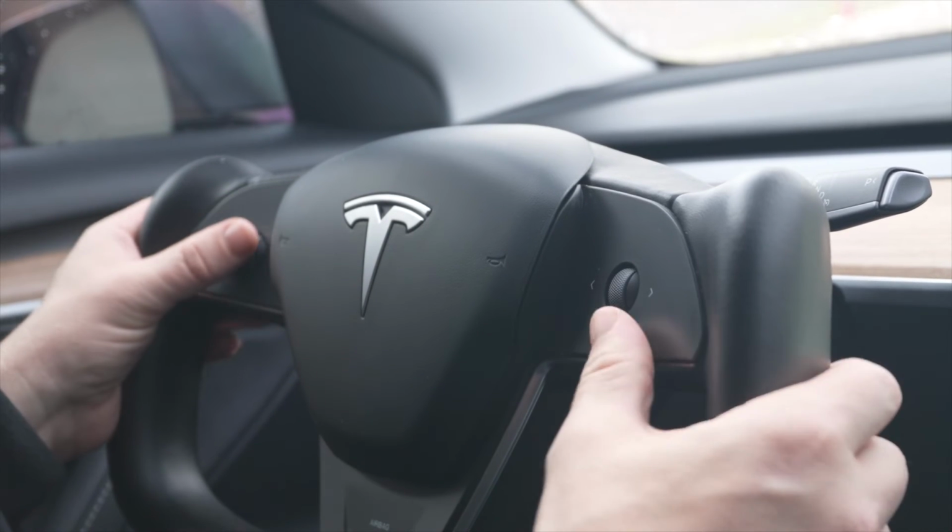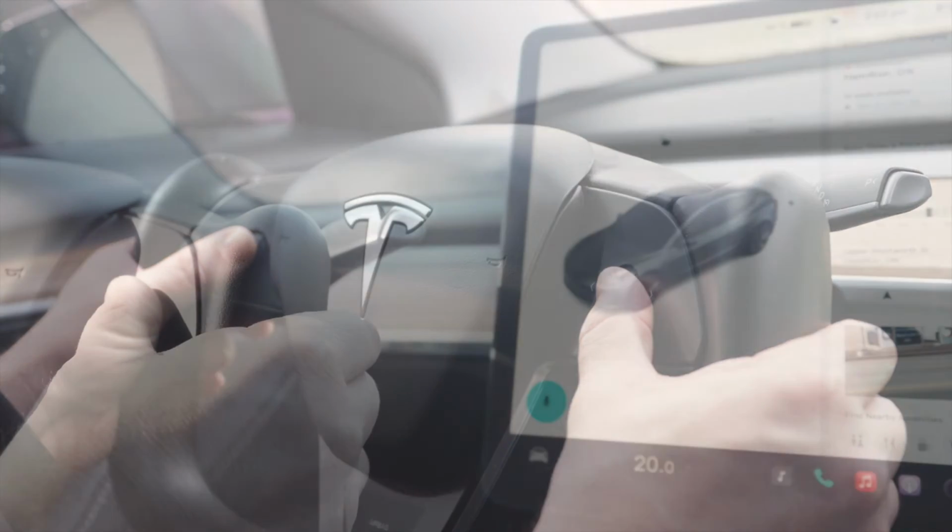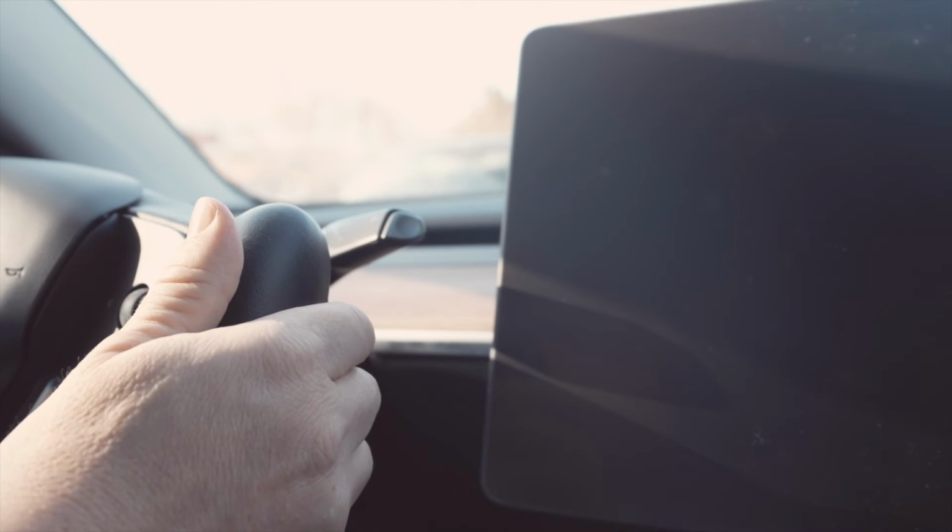And lastly, if you long press on both scroll wheels at the same time, hold down the buttons until the screen goes black. That will reboot your car, which is essential when your car is having software issues. All right, so that does it for everything you need to know about your Tesla scroll wheels.